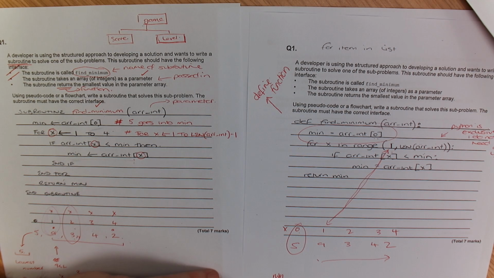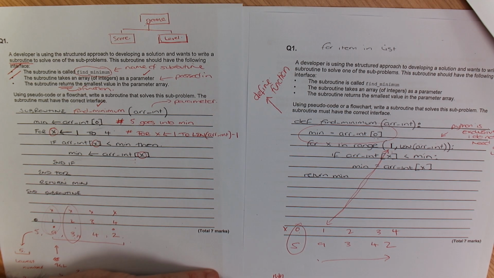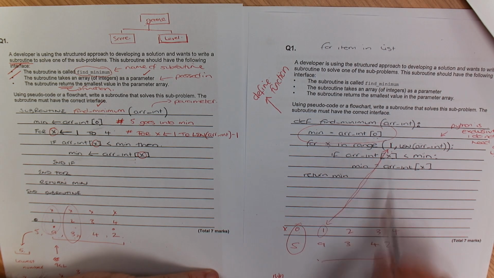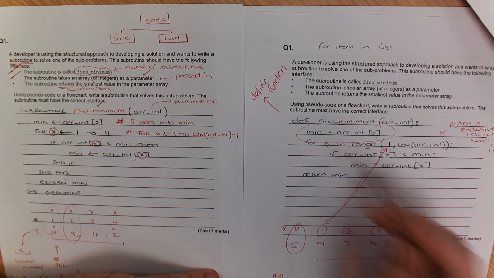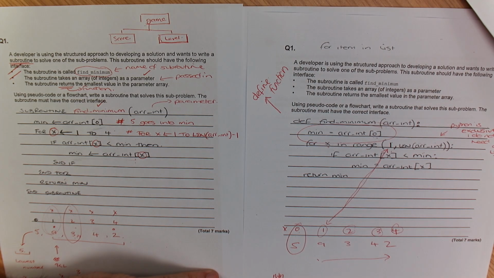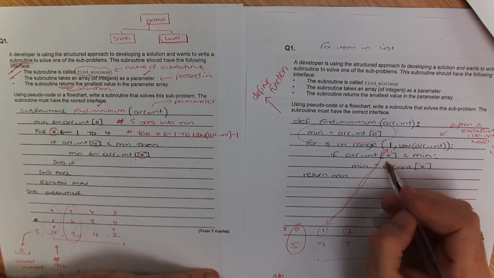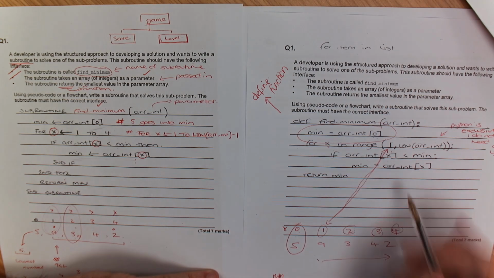How do you mean? Like, how do you proceed? No, because x represents 1, then it will represent 2, then x will represent 3, then x will represent 4. Do you understand that? Yeah. Right. So think about it.